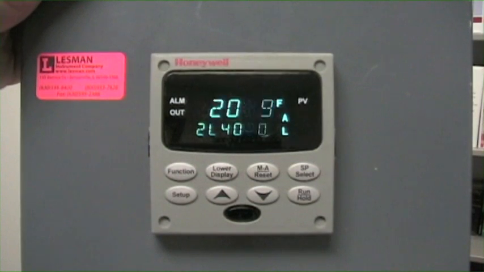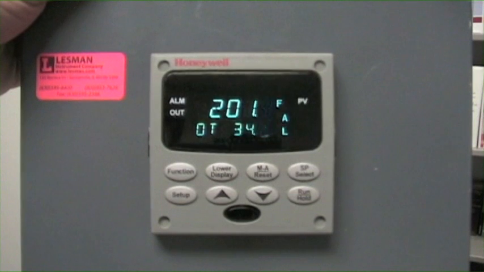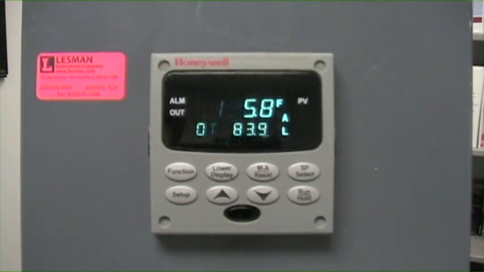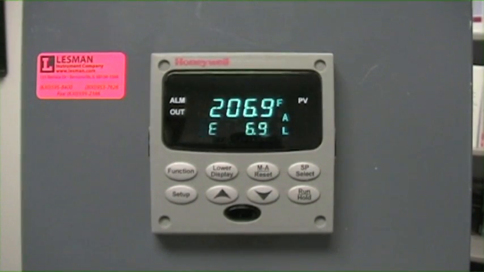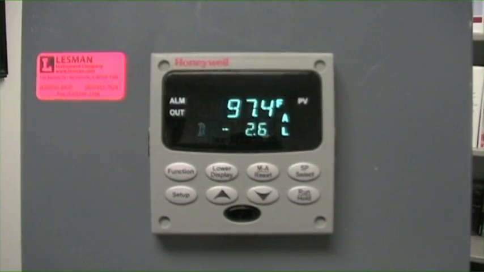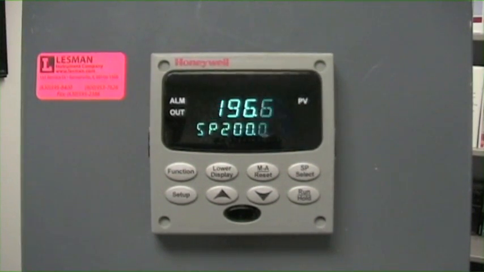That's the second set point, 400. The output, OT, which ranges from 0 to 100%. 0% is fully off, 100% is fully on. DE means deviation, and that's the difference between the set point and the process variable. A deviation of 0 is good because it means they're both the same, which is what you want out of a controller. And then finally it comes back to the original one, cycles back to the set point number 1, which is 200.